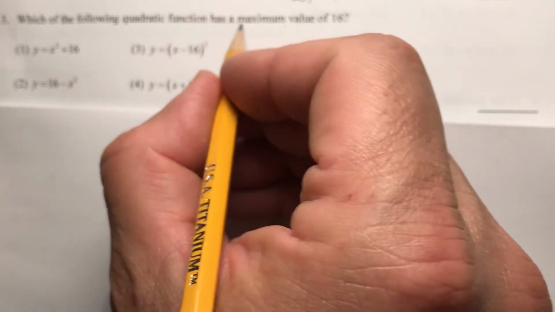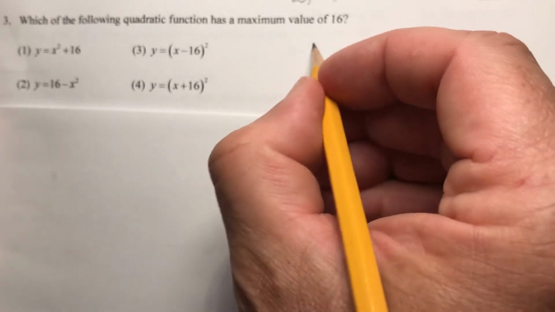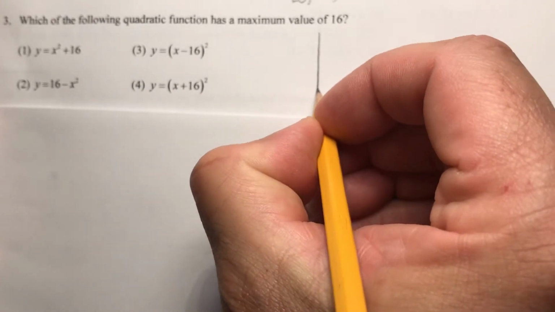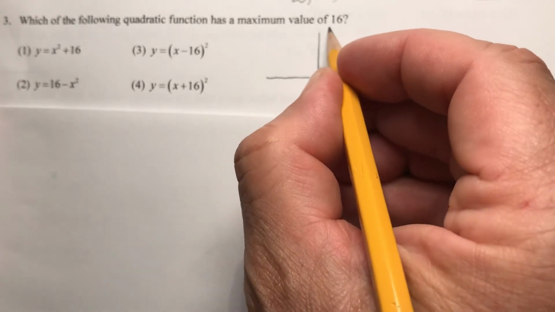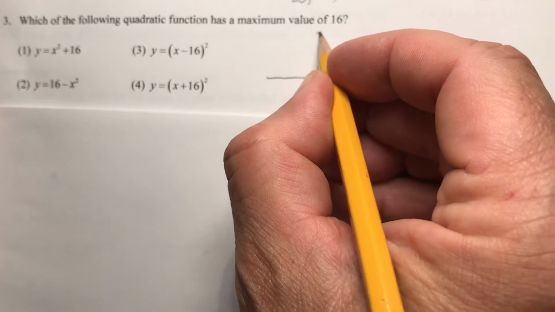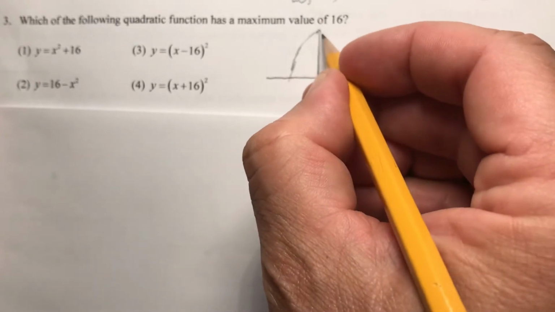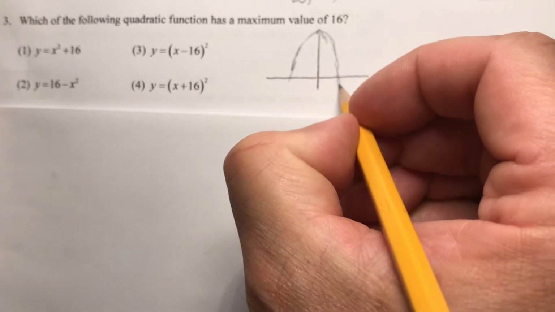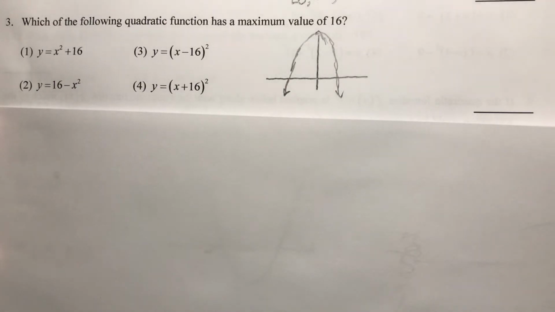Which of the following quadratic functions has a maximum value of 16? Well, a maximum value, that means that it's like a parabola that has a turning point all the way up at 16, and everything else is below it. Now, because they're saying it's a maximum, now you know that the parabola opens downwards. And if the parabola opens downwards, you know that the a value has to be negative.